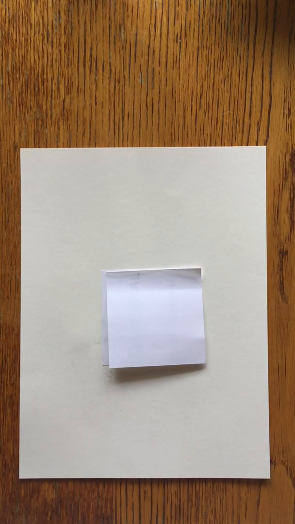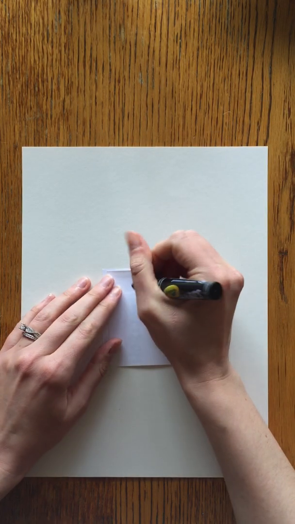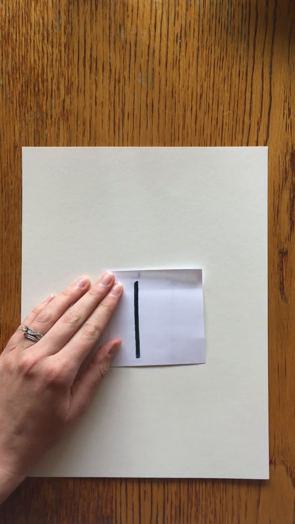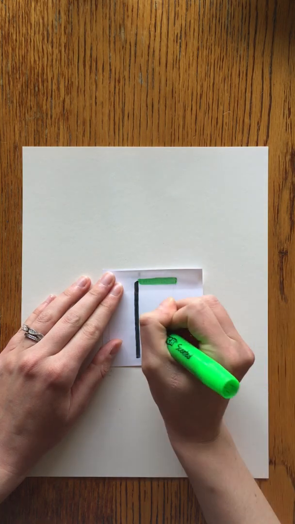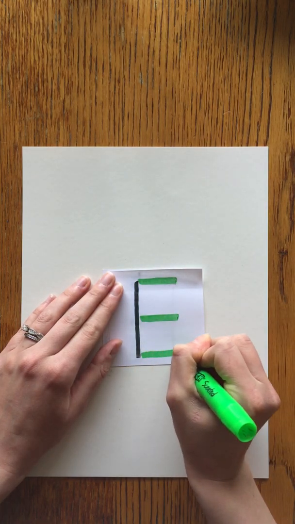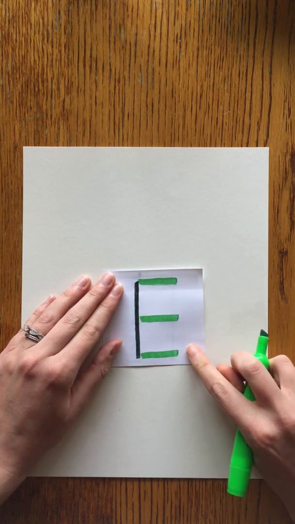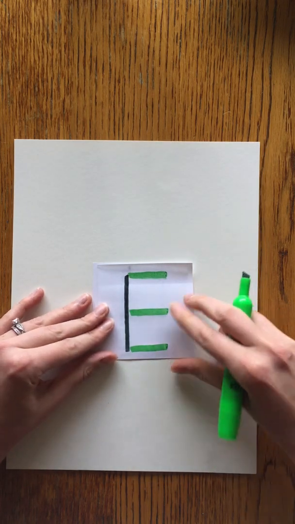Or like the letter E. E starts with one vertical line down and three lines across: on the skyline, the plane line, and the grass line. That's 1, 2, 3 horizontal lines.